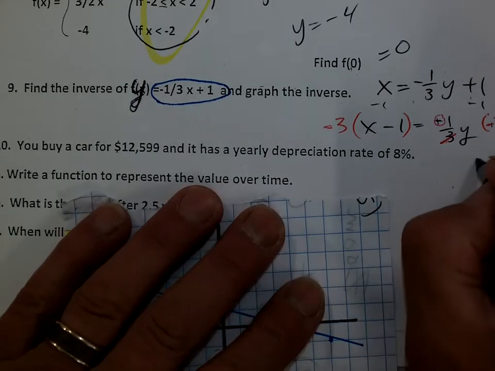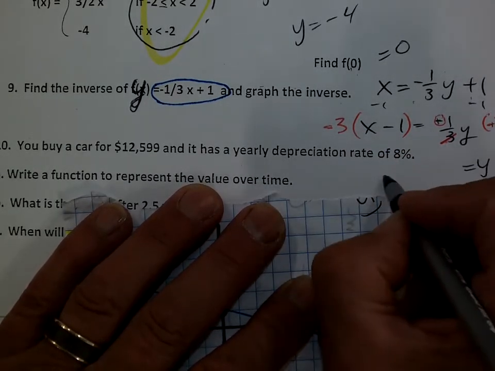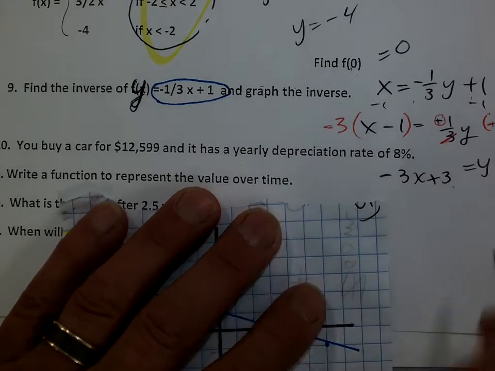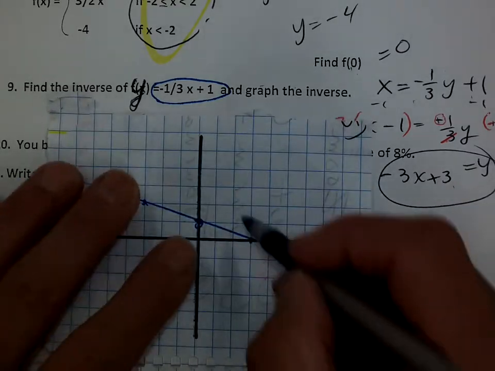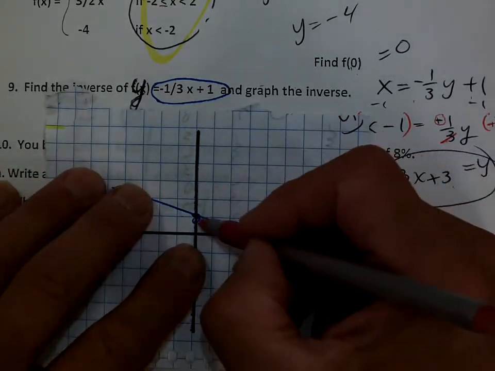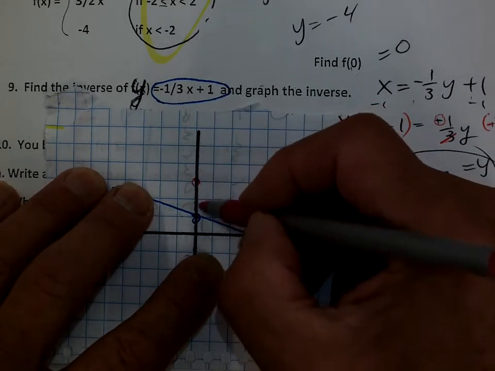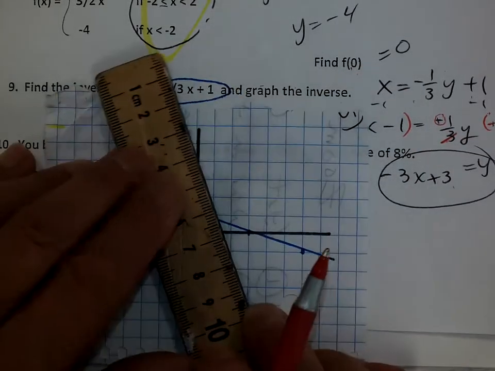I get y equals negative 3x plus 3. I can graph that. There's my equation. So I'm going to do it in red. 1, 2, 3. And go down 3 over 1, down 3 over 1, and here's my inverse.